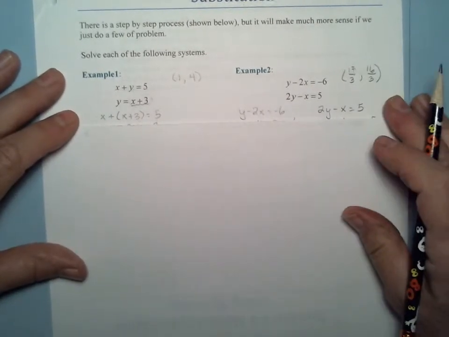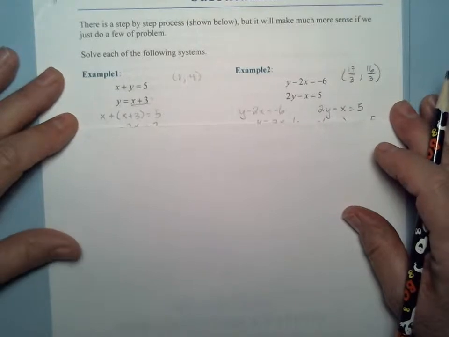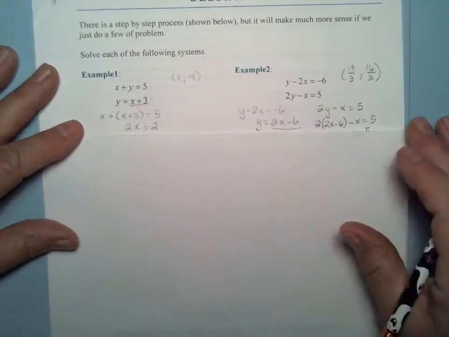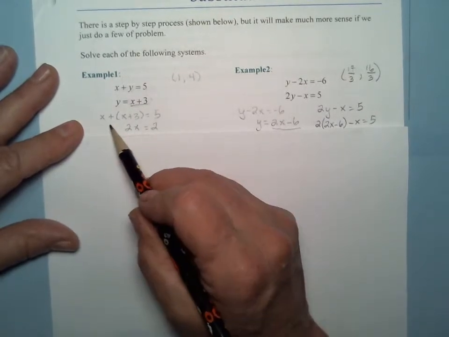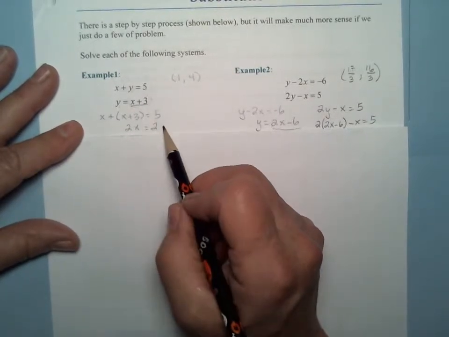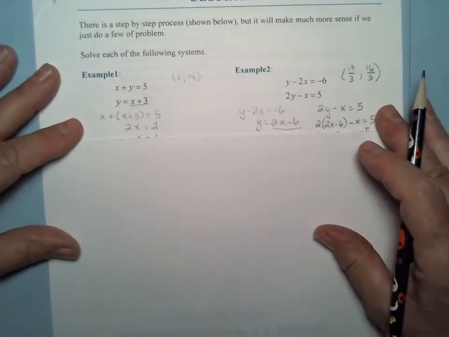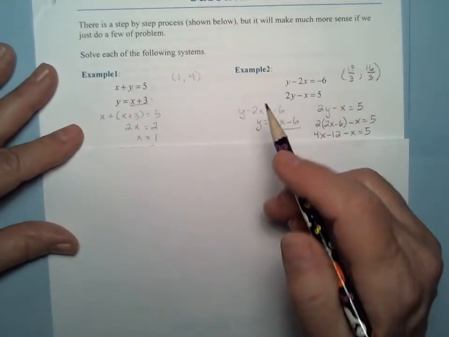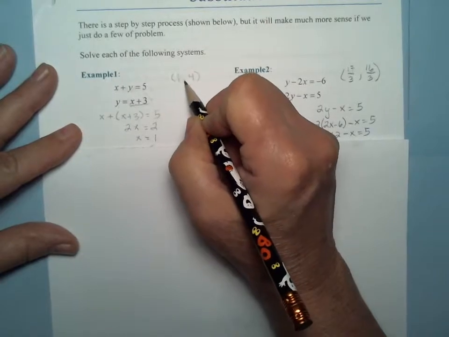Well, I've created an equation with one unknown, and that I can solve. So I combine the x's. Parentheses really don't play a role here. I add the x's together, throw the 3 on the other side. I end up with 2x is equal to 2. Divide both sides by 2, and I get x equals 1. That's the first part of my answer.